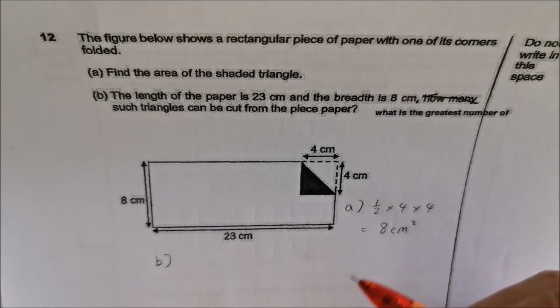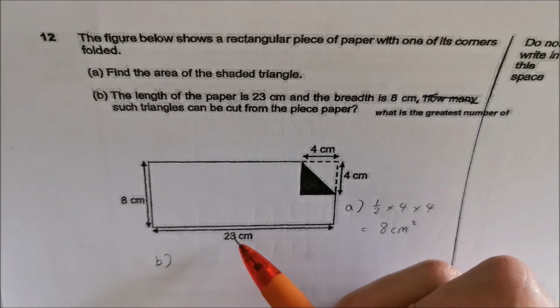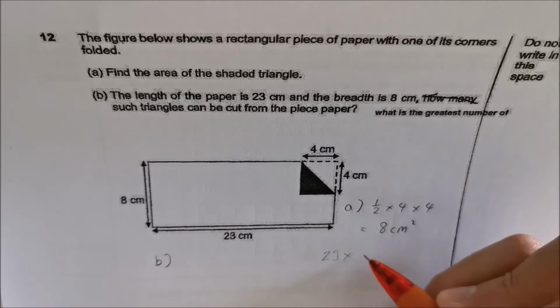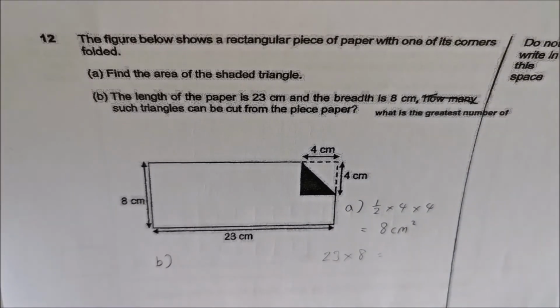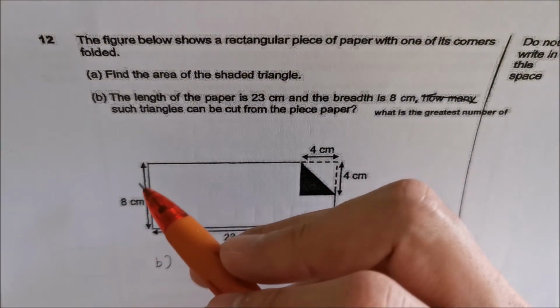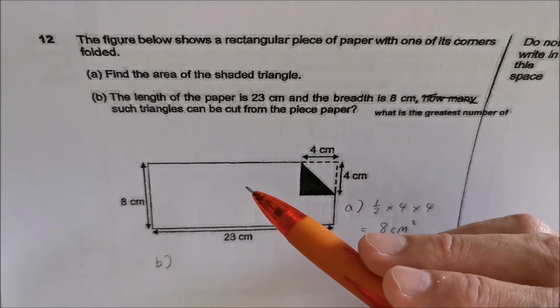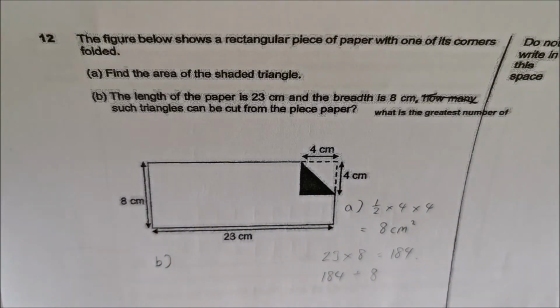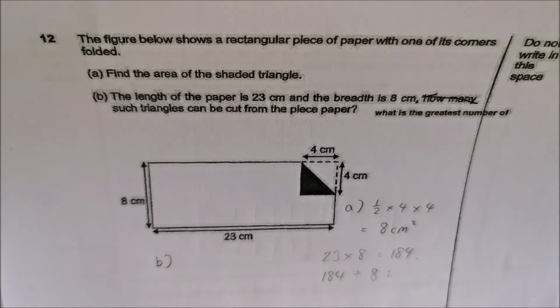So what most people will do is take 23 times 8, which is 184. Then 184 is the total area of the rectangular paper, right? So they will take 184 divided by the area of each triangle, and then they find the answer.